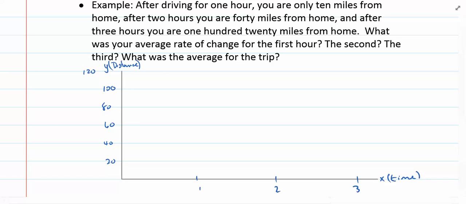So at the start, let's consider what our coordinate would have been. At the start here, we are 0, 0. 0 minutes have passed, and we've traveled 0 miles. So that's why we're starting here at 0, 0. After 1 hour, you were only 10 miles from home. So maybe you got yourself into a traffic jam, or it's slow moving when you left your house. We only went 10 miles. After 2 hours, you are now 40 miles from your home, and after 3 hours, you are 120 miles from your house. So let's answer these questions.